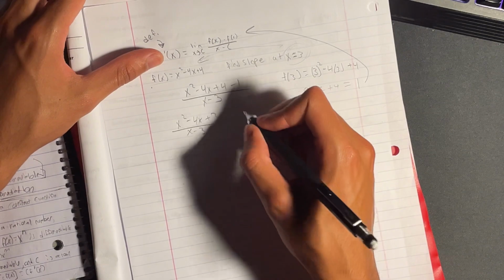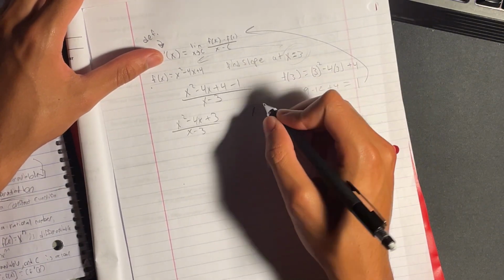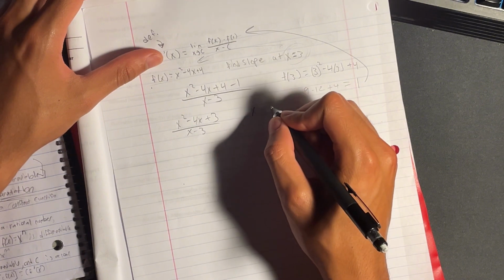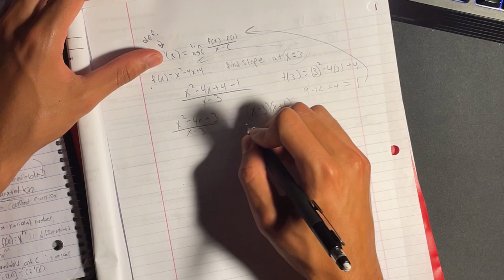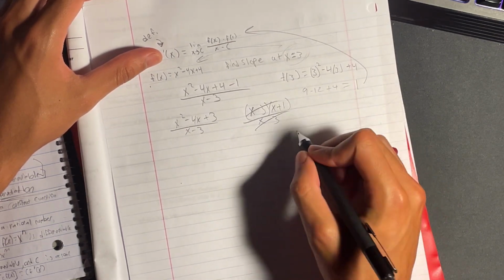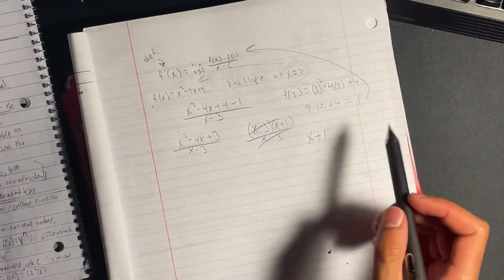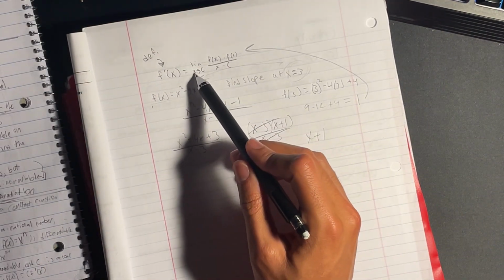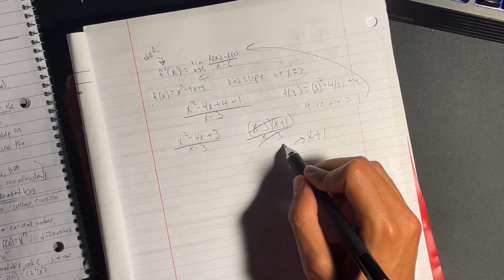We can actually factor this. That's one of the steps, actually step 4. So it'll be x minus 3 times x plus 1, over x minus 3, and then these cancel out. So we're left with x plus 1. And part of the definition is the limit as x approaches c, so x approaches 3. So we plug in 3 for this.